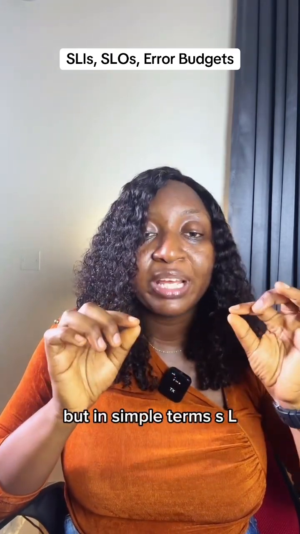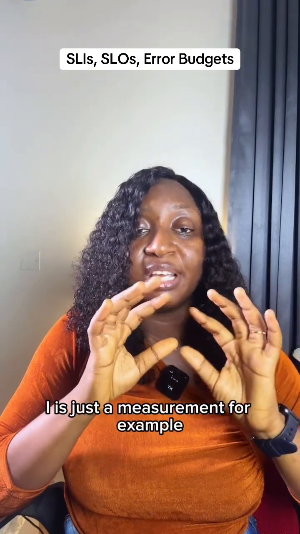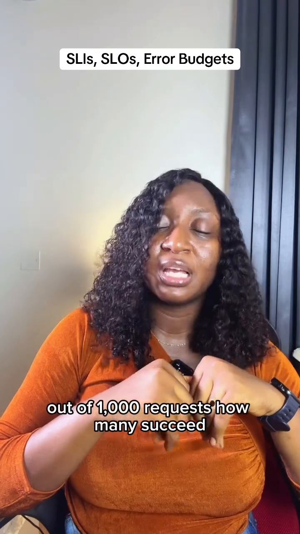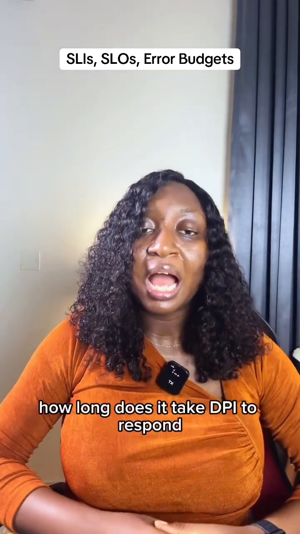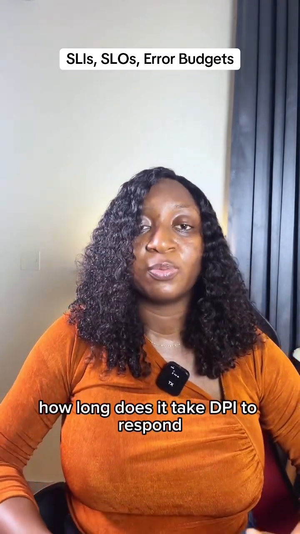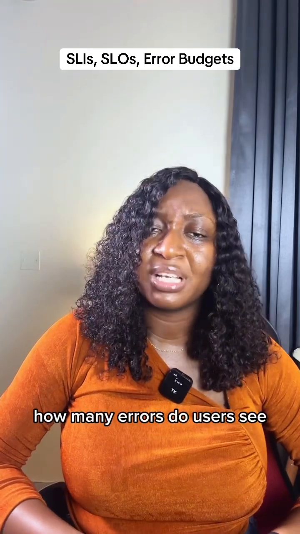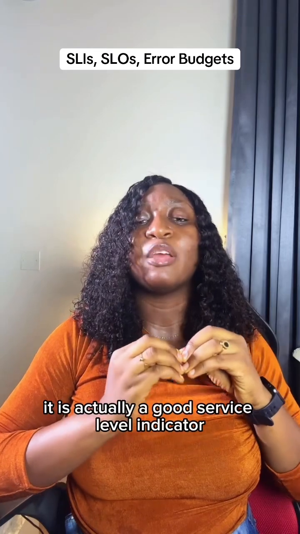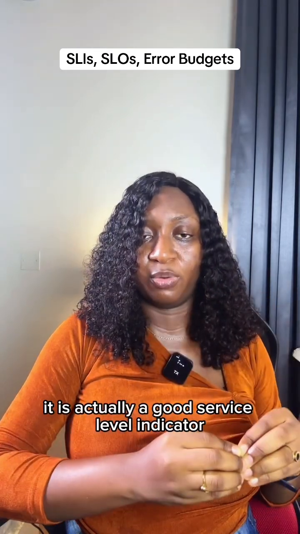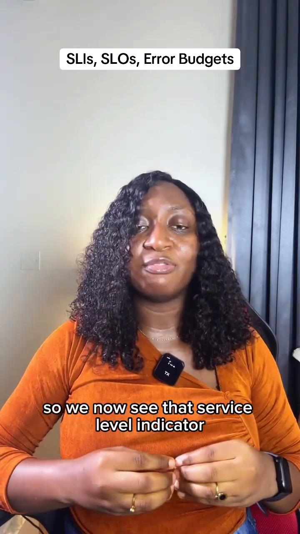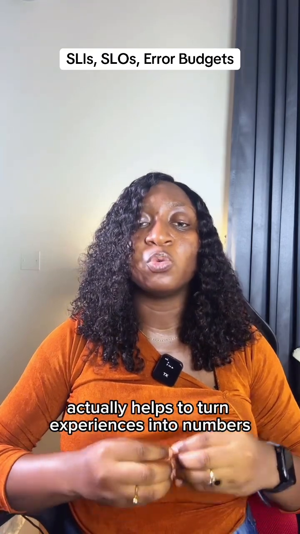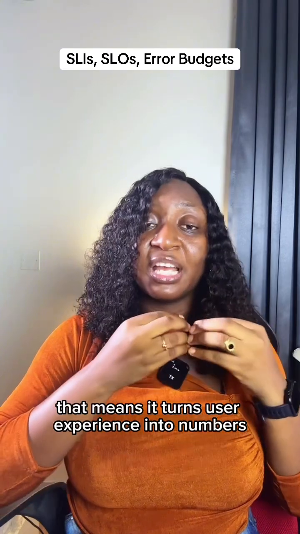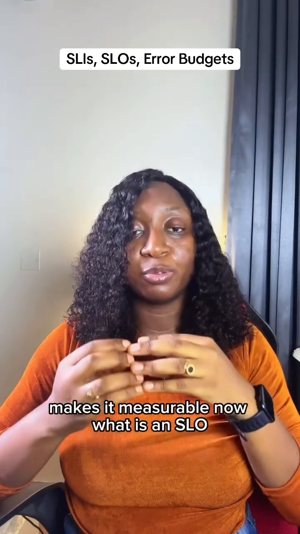But in simple terms, SLI is just a measurement. For example, out of 1,000 requests, how many succeed? How long does it take the API to respond? How many errors do users see? So if it affects user experience, it is actually a good service level indicator. So we now see that service level indicator actually helps to turn experiences into numbers. That means it turns user experience into numbers, makes it measurable.